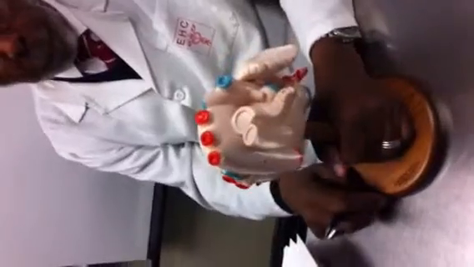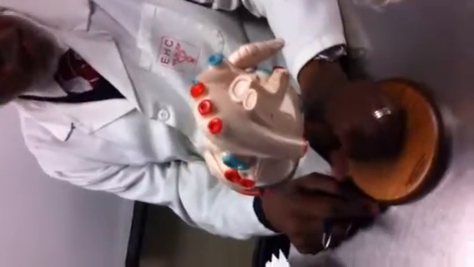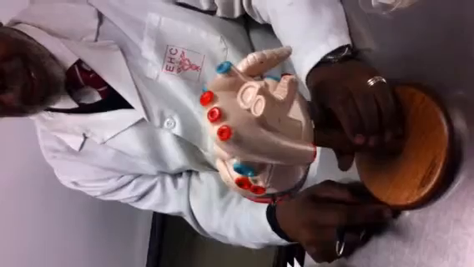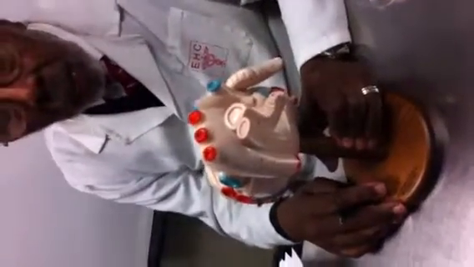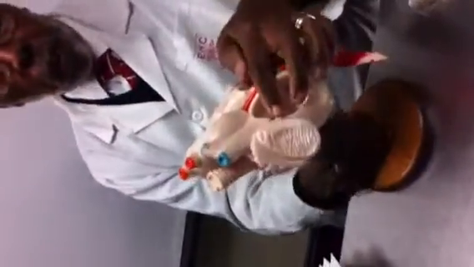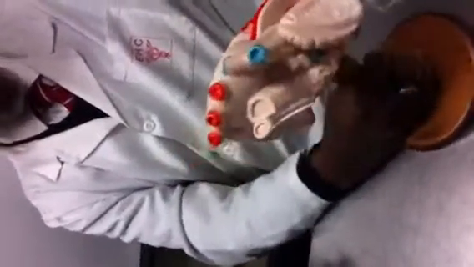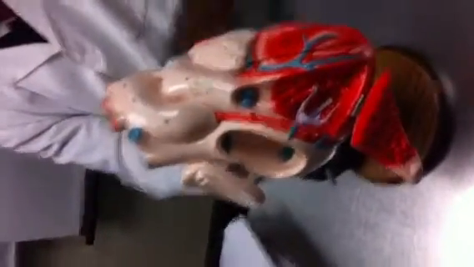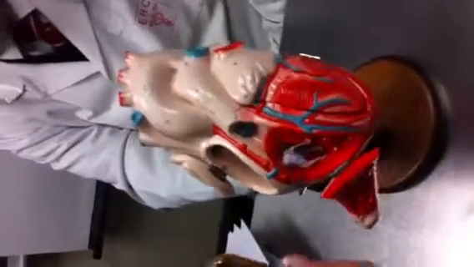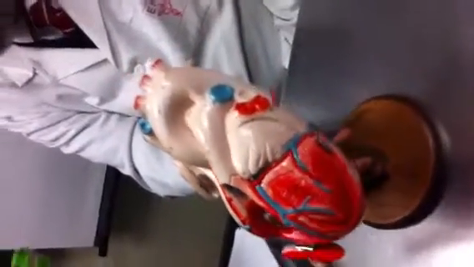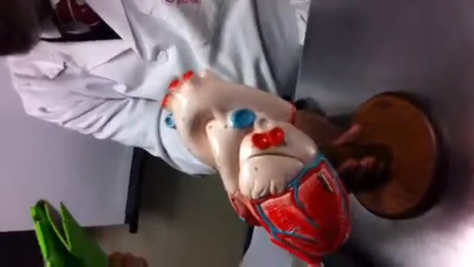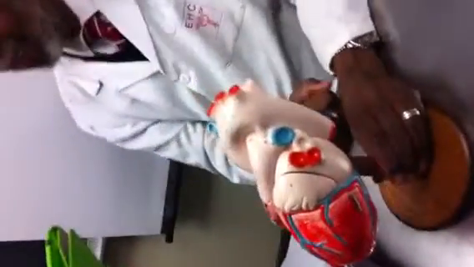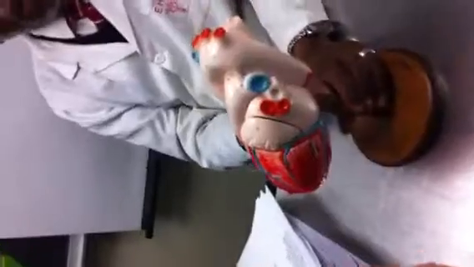Okay, let's talk about the right atrium. In the right atrium, you have the pacemaker. The pacemaker is the SA node. SA node is 32. The SA node is in the upper left-hand corner of the right atrium. See 32, everyone? It's right here. Okay, that's the SA node.